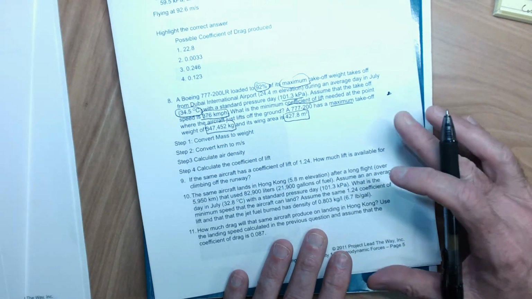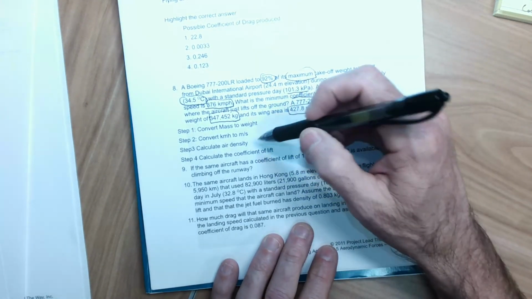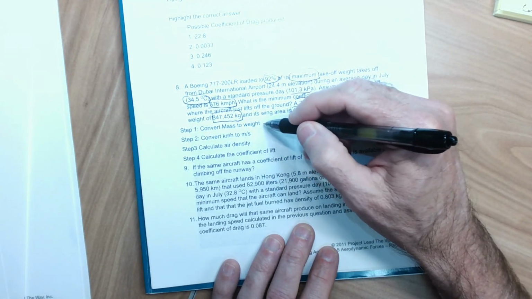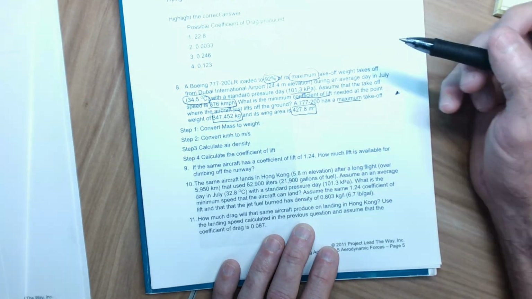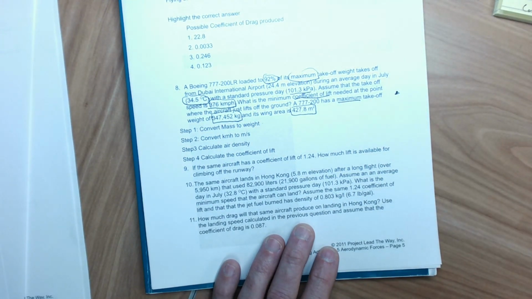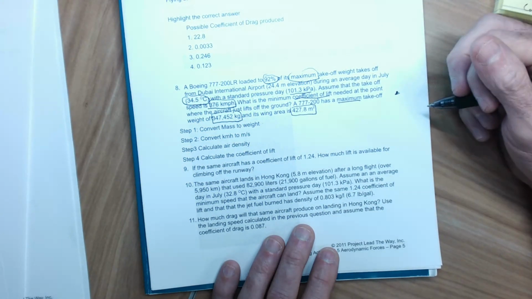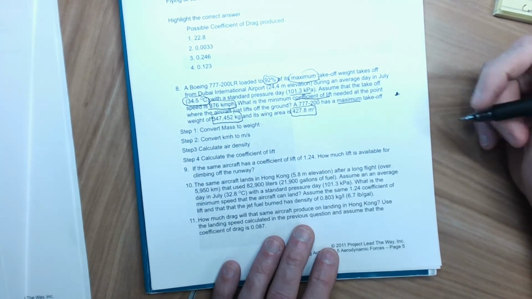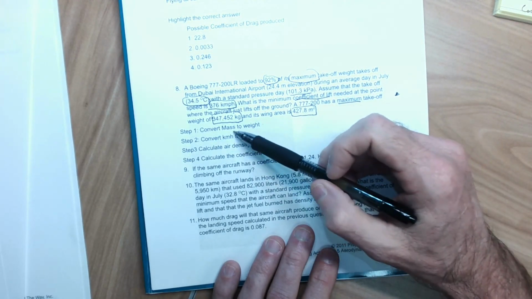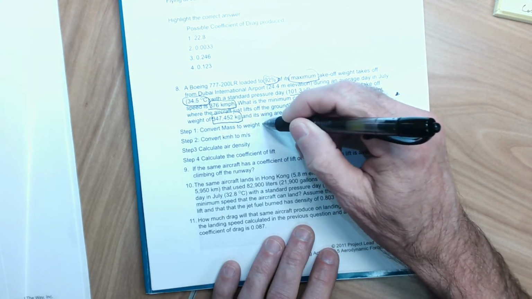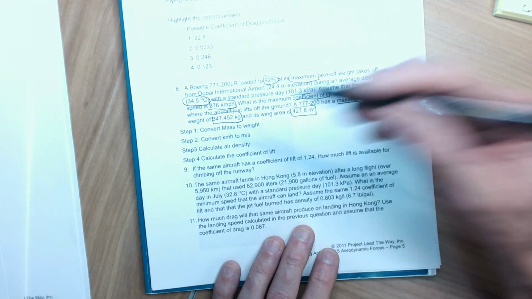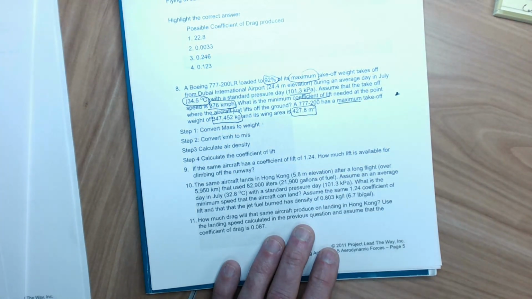Now, the first thing we need to do, if you looked right here, I gave you step, is we need to convert mass into weight. If you remember from our presentation before this, when we were introducing this, we have to convert mass to weight. Why? Because what is trying to pull that plane out of the sky all the time? Gravity. Mass and weight are not the same thing. Weight is the effect of gravity on mass. So we have to calculate gravity in there.